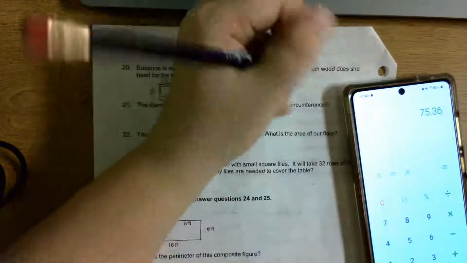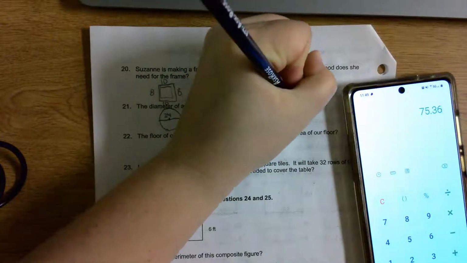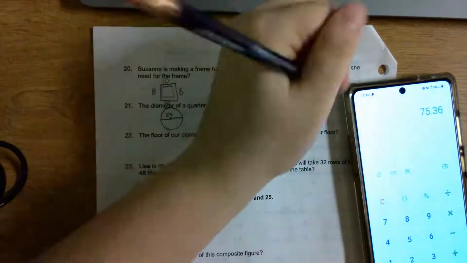And we find that the circumference is 75.36 millimeters.